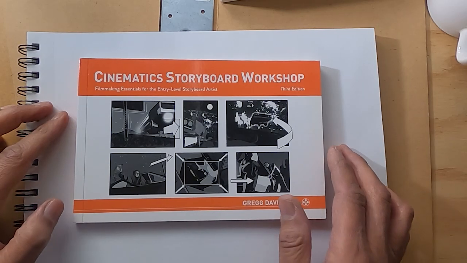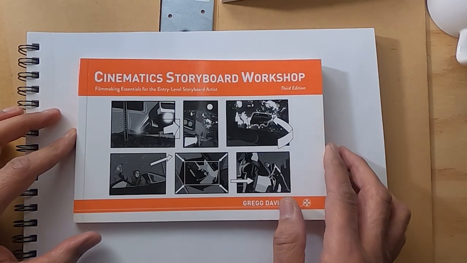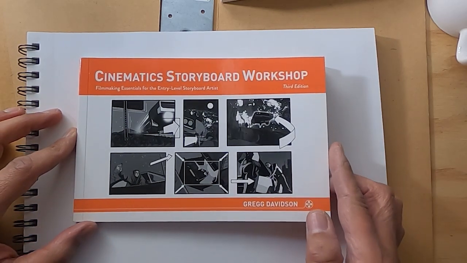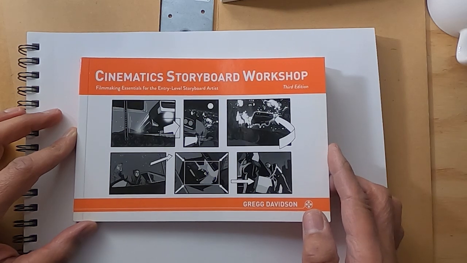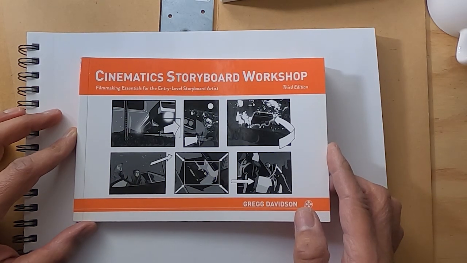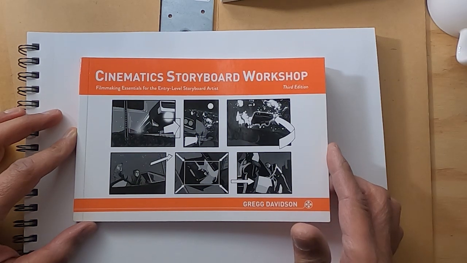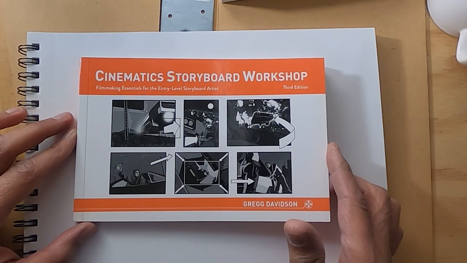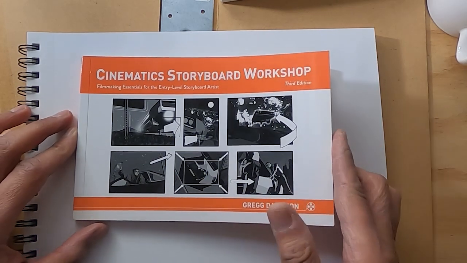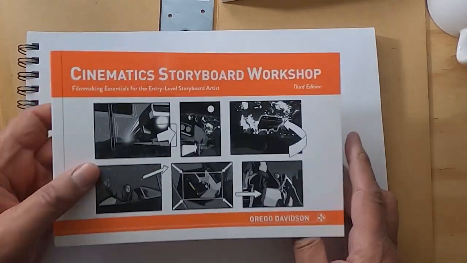I wanted to today go over a book that one of my buddies wrote some years ago, Cinematic Storyboard Workshop, Filmmaking Essentials for the Entry-Level Storyboard Artist. And it applies both to live action and animation storyboards. It's the mechanics of putting your film together. And this is a really great book that Gregg wrote.